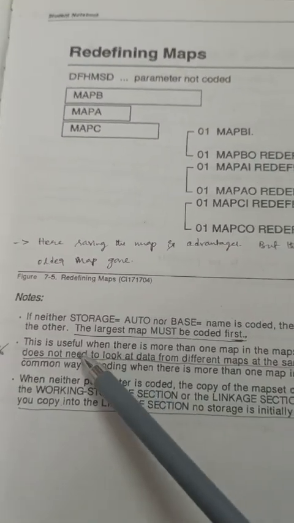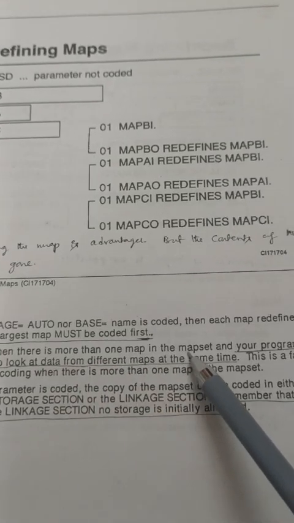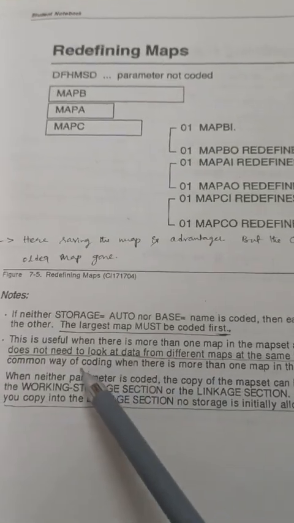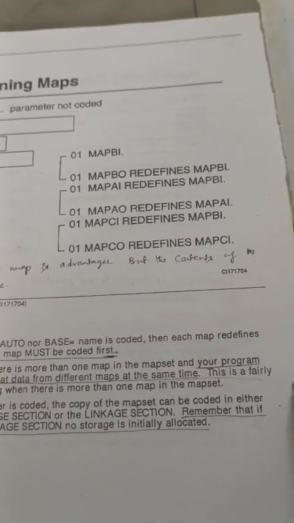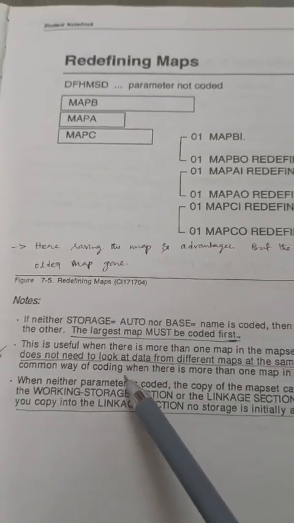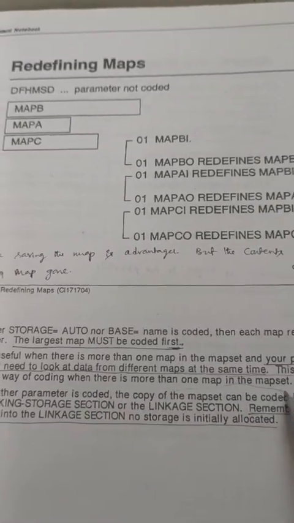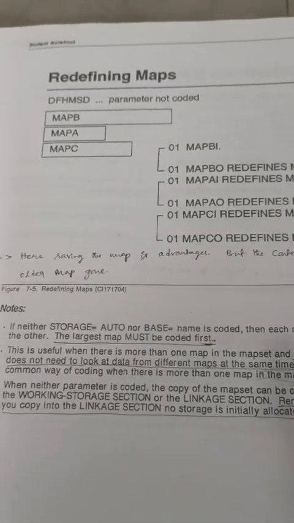This is useful when there is more than one map in the map set, because then your program does not look into the data for the different maps at the same time. This is a fairly common way of coding when there is more than one map in the map set.